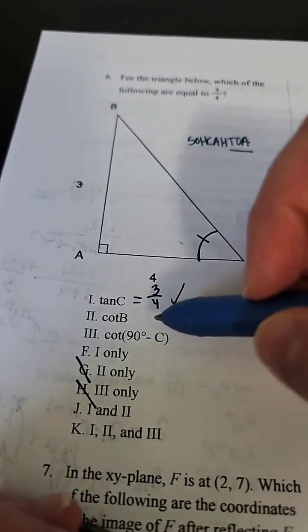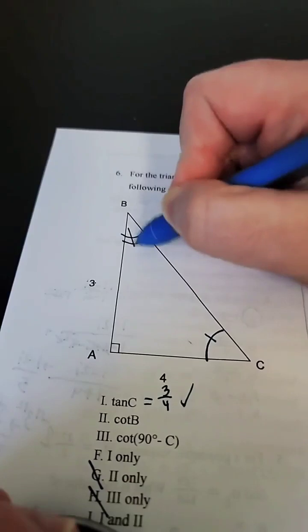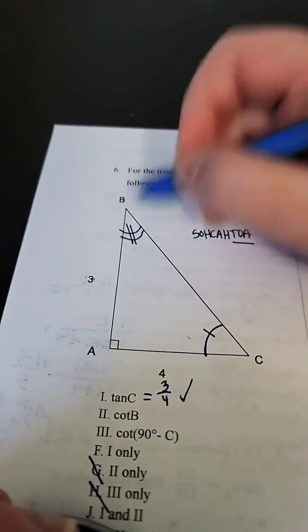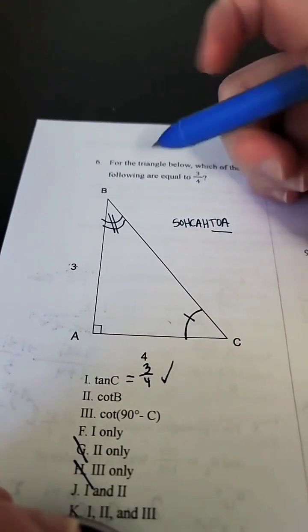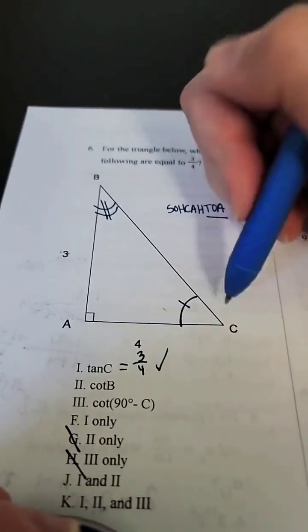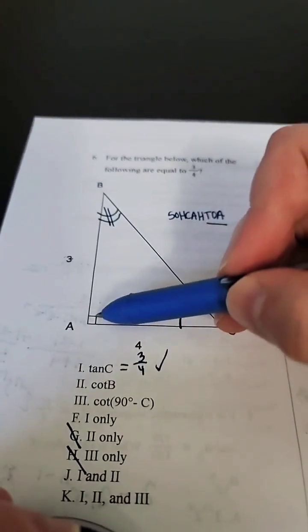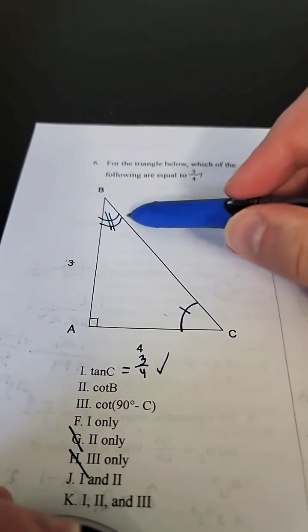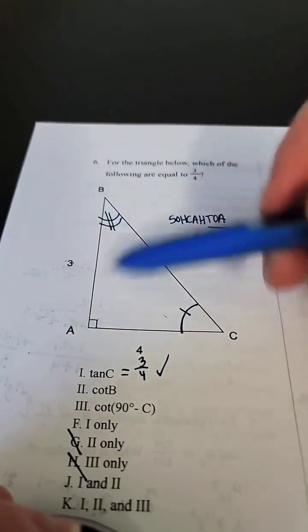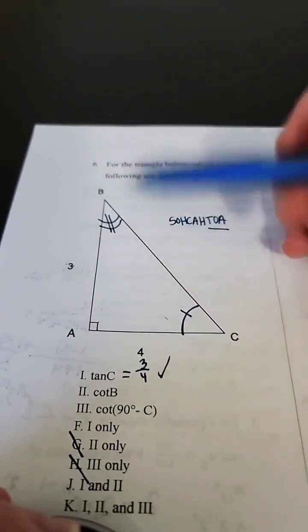So let's go to cotangent of B. B is this angle over here. When you learned all of your trig identities, you learned that tangent and cotangent can be related by their complementary angles, meaning angles that add up to 90. Since this is already 90 degrees and all the angles in a triangle add up to 180 degrees, the other two angles have to add up to 90, because 90 plus 90 is 180.